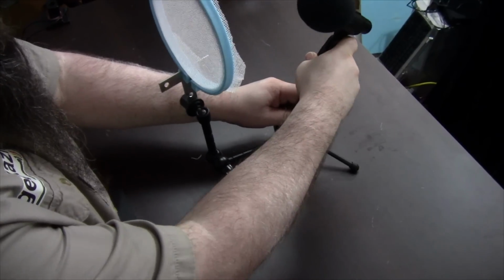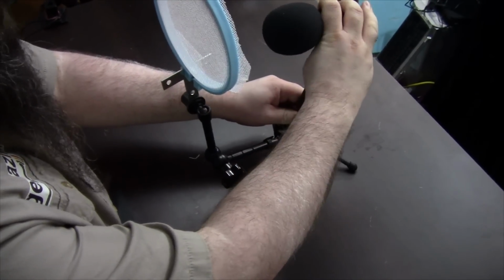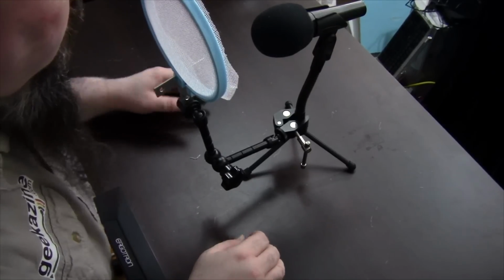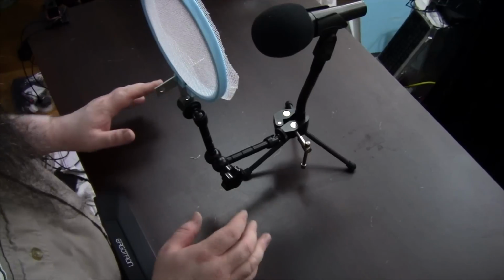Now, with all the edges cut, as you can see, the pop filter is a lot better. And this is not the normal stand that I'd have on here. If I had a cord on it, it would be a little bit more back heavy, and I could actually do this to make it a little bit more stable. So when I talk into the filter, it won't fall over. But you get the idea here.